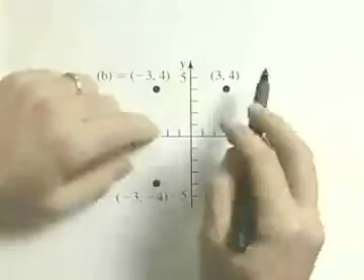What I'm going to do is give you the point (3, 4), and what we want to do is identify and plot the points that are symmetric with respect to the x-axis, y-axis, and origin to the point (3, 4). So what we have here is the point (3, 4).